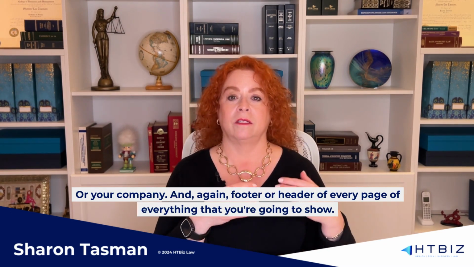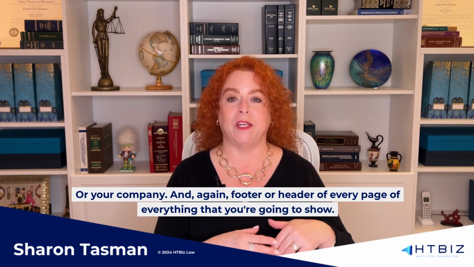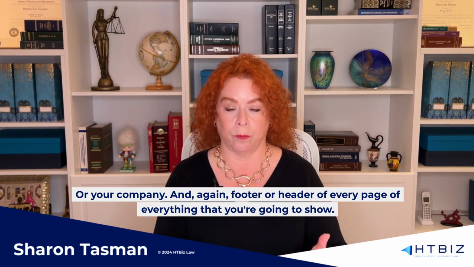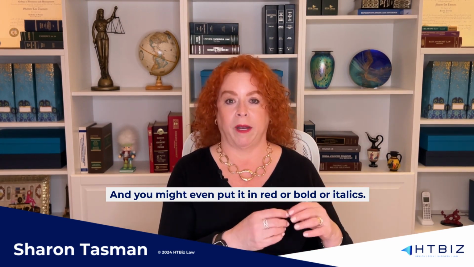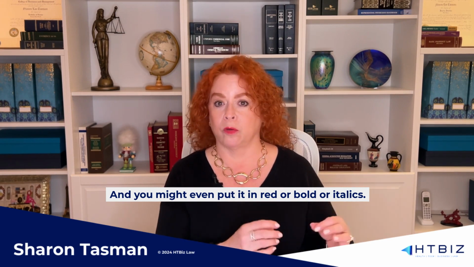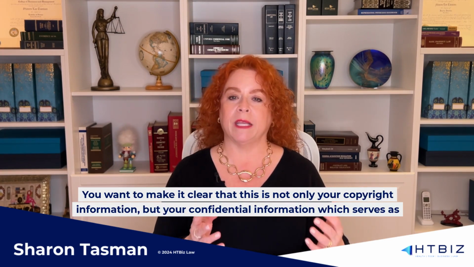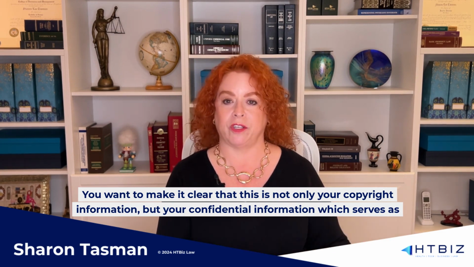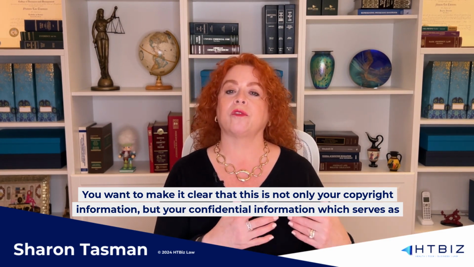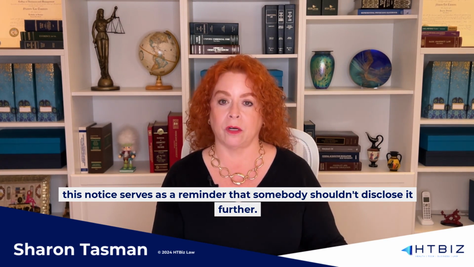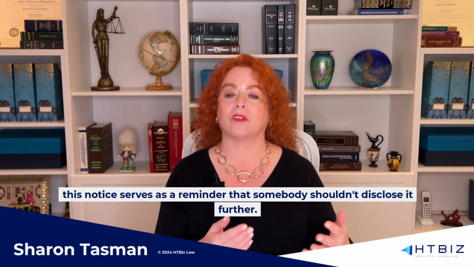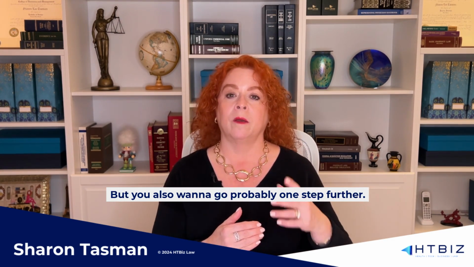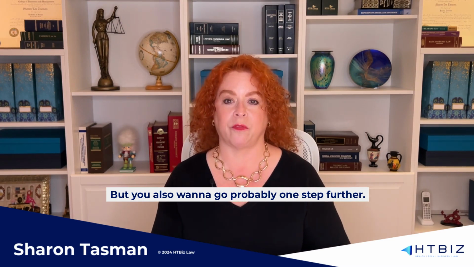And again, footer or header of every page of everything that you're going to show. And you might even put it in red or bold or italics. You want to make it clear that this is not only your copyright information, but your confidential information, which this notice serves as a reminder that somebody shouldn't disclose it further. But you also want to go probably one step further.